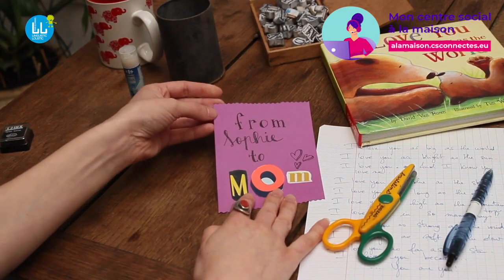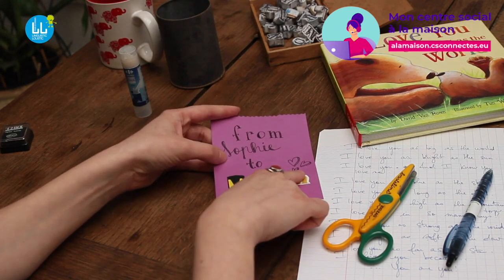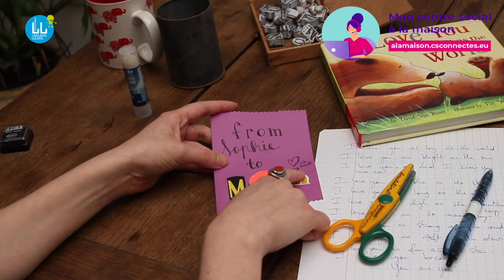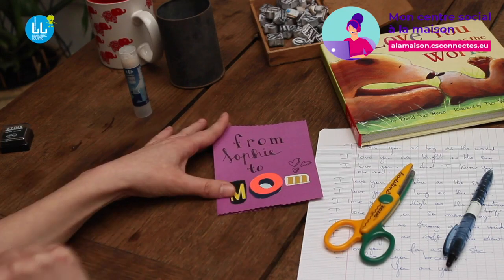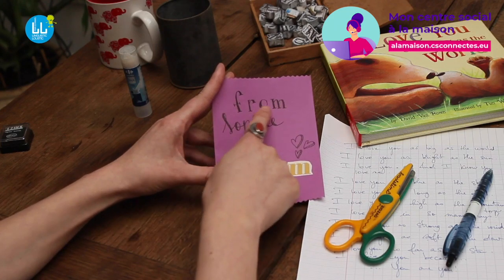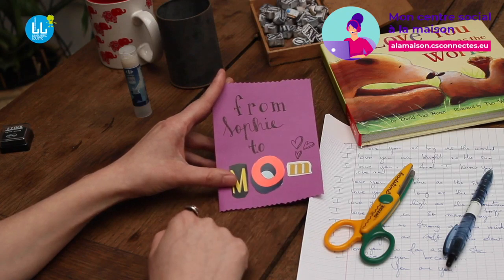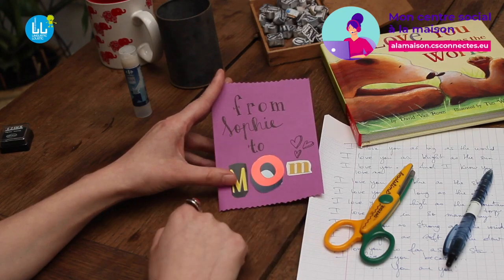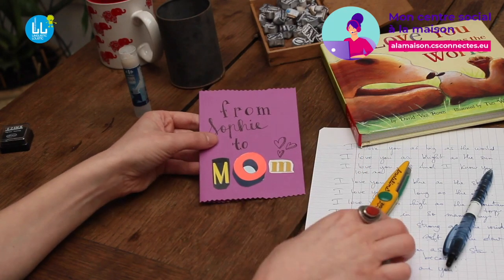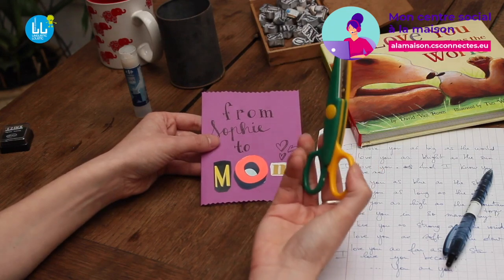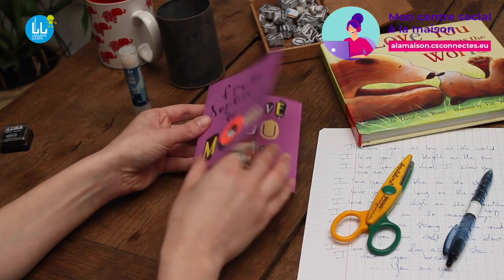So here is our little card, and I decorated it a little bit. I just added a few hearts just over there, and I decorated as well my letters like this. Okay, I made it bigger and added a little bit of decoration here, and I also did the same with my name just here. That's the only decoration I added. I also used my zigzag scissors. They're really useful for the edge. Okay, I like the effect on it.